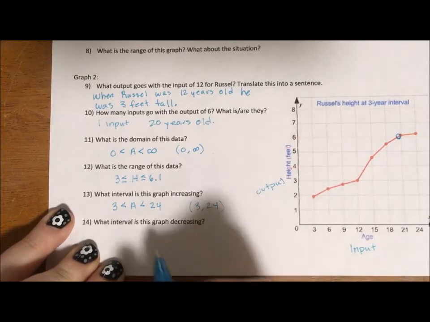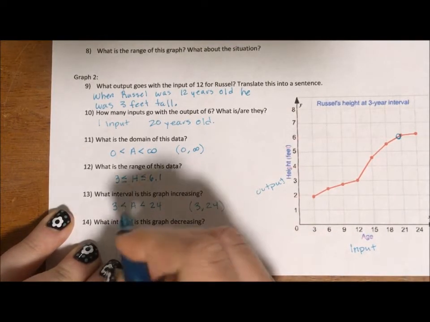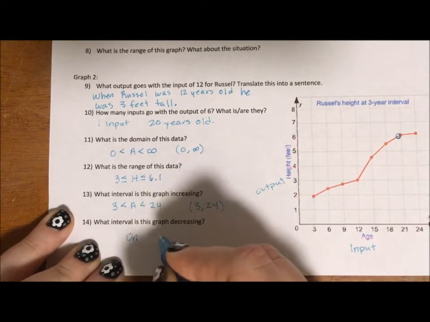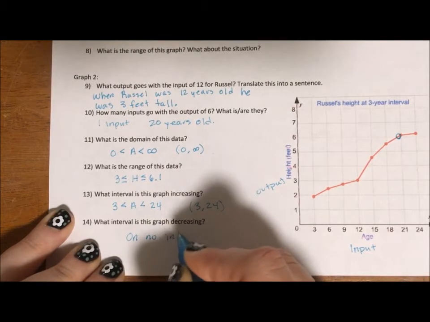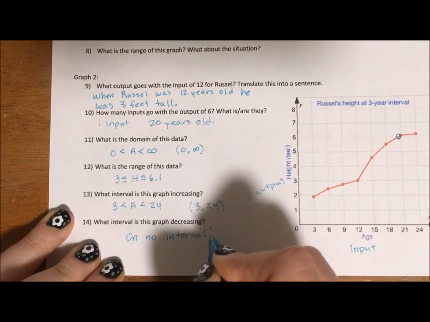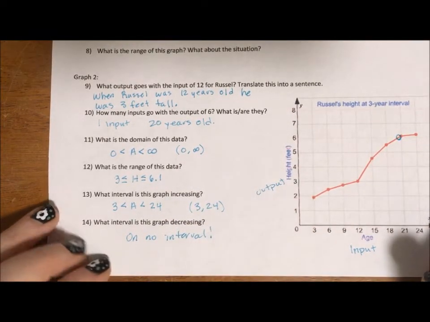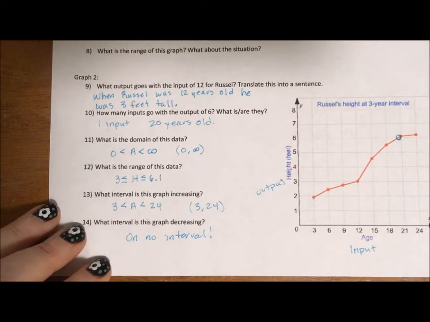It says, where is this graph decreasing? And it says, never. It isn't. On no interval. It probably would one day, probably if you went out further. People shrink when they get older. It's the facts of life.